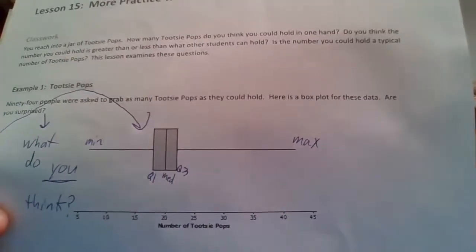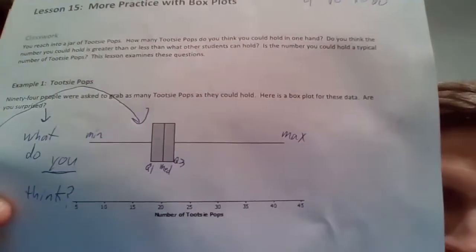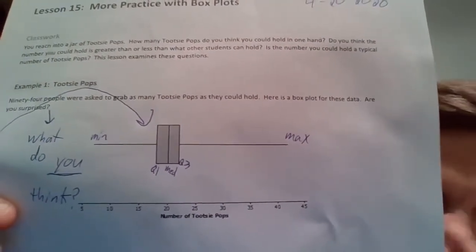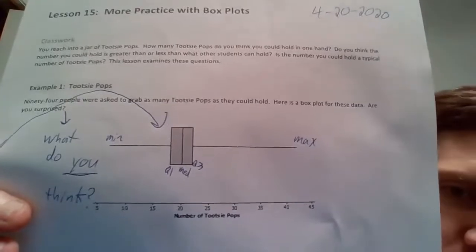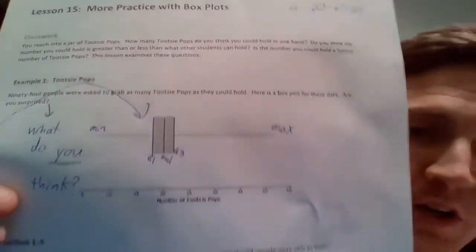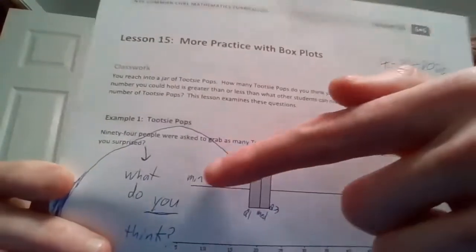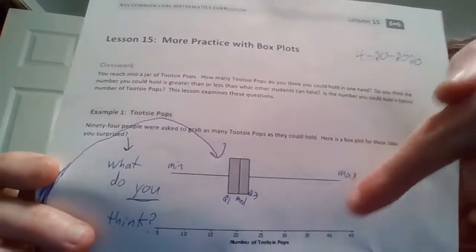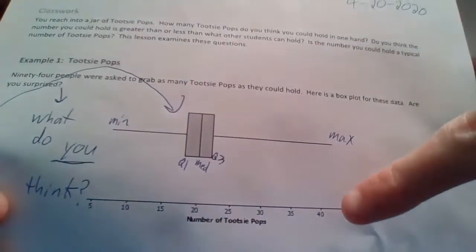It asks, what do you think might have caused the variability? There is quite a bit of variability on this box plot, simply because it stretches pretty far out, with numbers going anywhere from 5 to a little over 40.